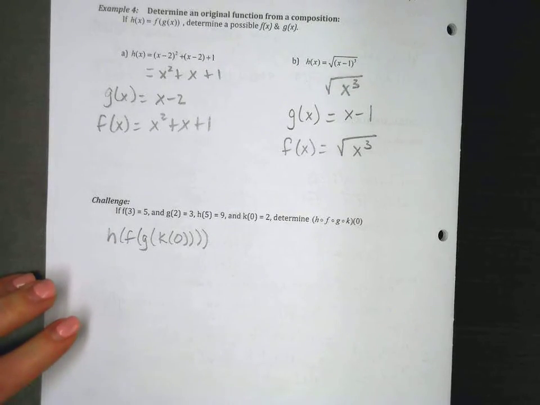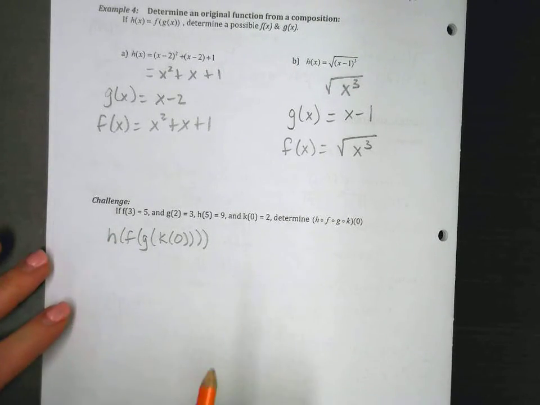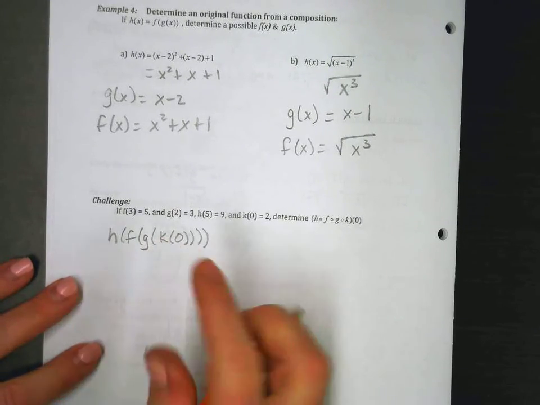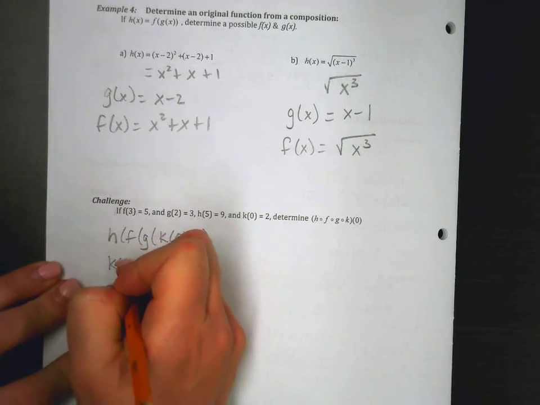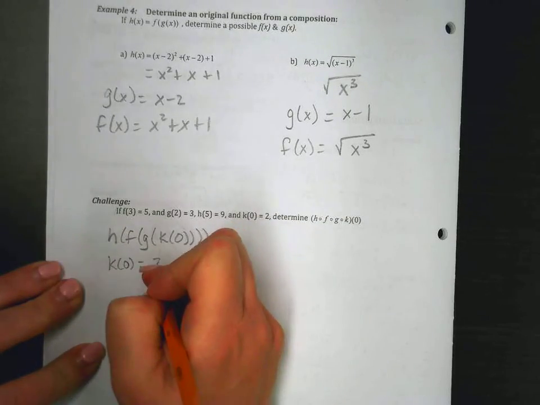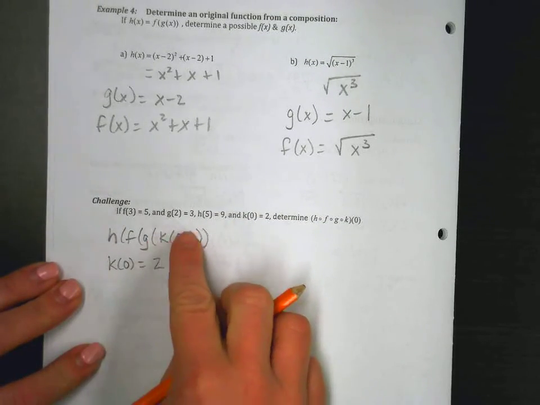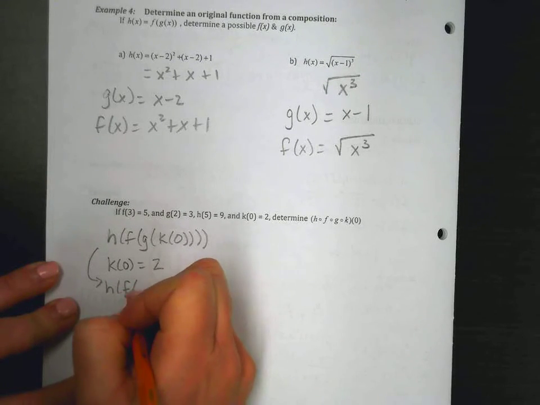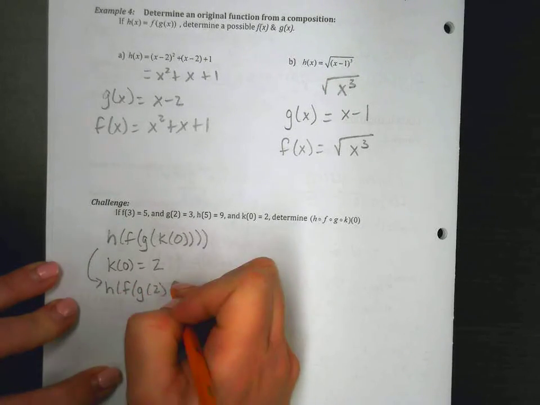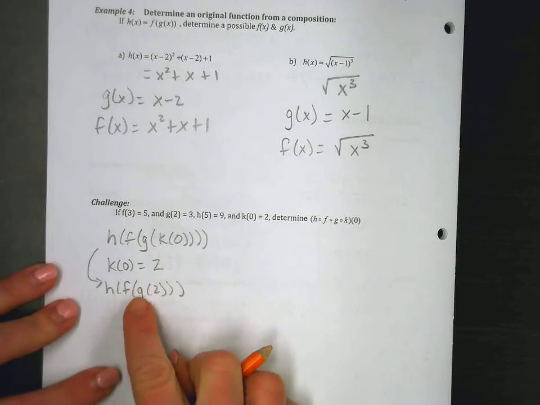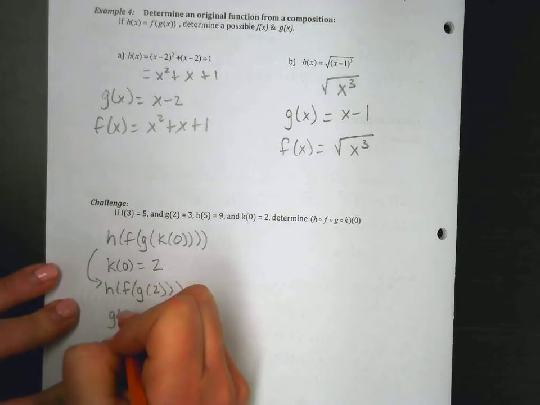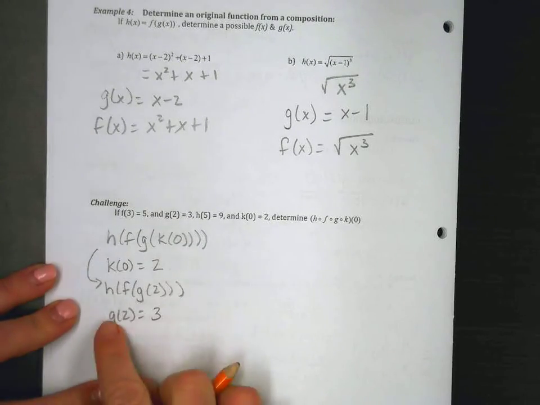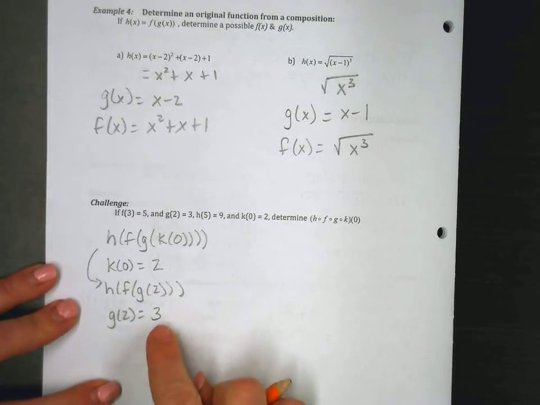So again, even though it's a challenge, it's actually a fairly straightforward question. I'm going to start and work from the inside out. I'm going to find the value of k of 0, which equates to 2. So now I'm going to replace k of 0 with 2. So now I have h of f of g at 2. So now g at 2 equates to 3. So now I'm going to replace g of 2 with 3.